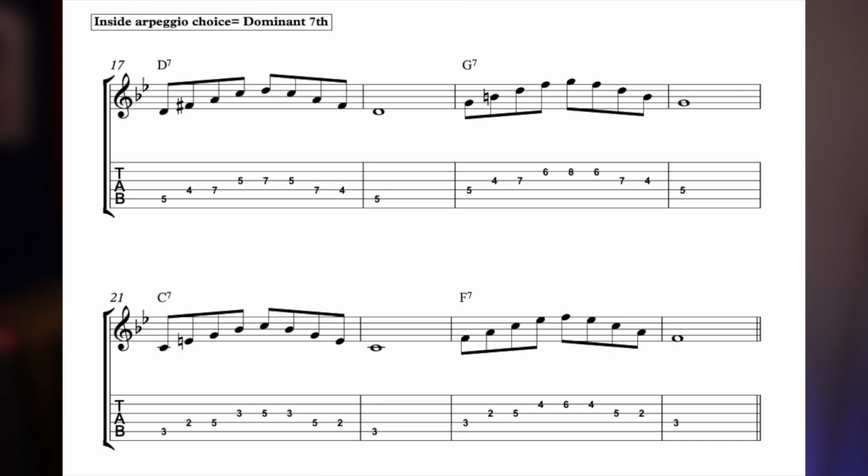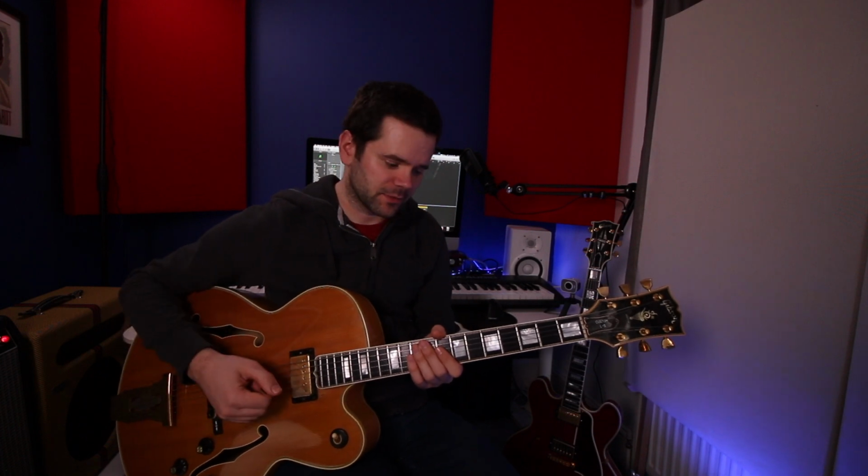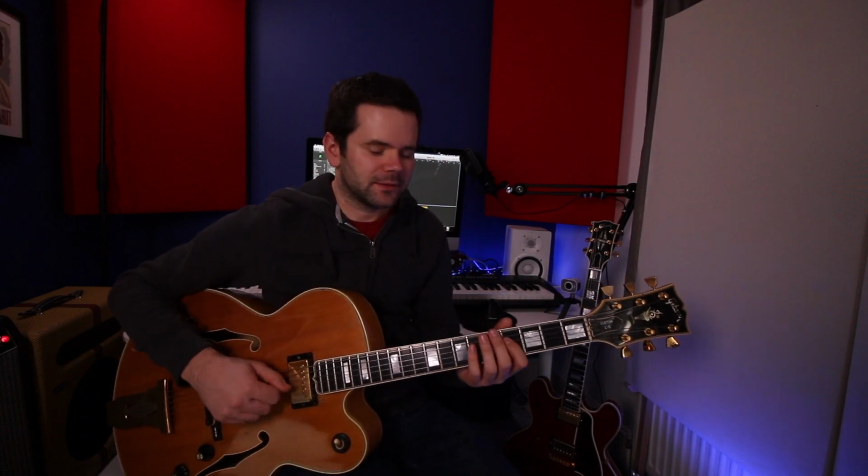To begin with, we're going to go up and down each arpeggio against the chords. It's kind of like an outline, if you like. Good way to internalize the sound of those chords. Again, melodic ideas can be created with just something as simple as that.